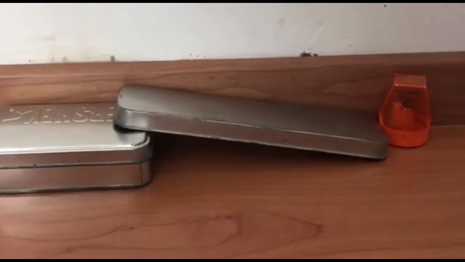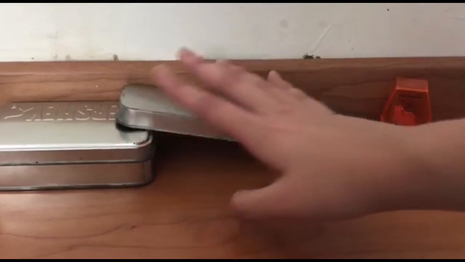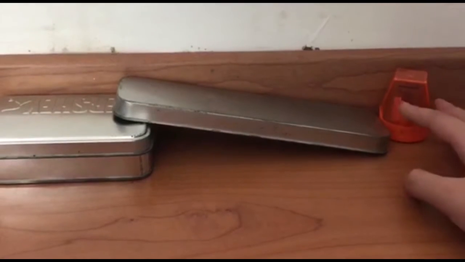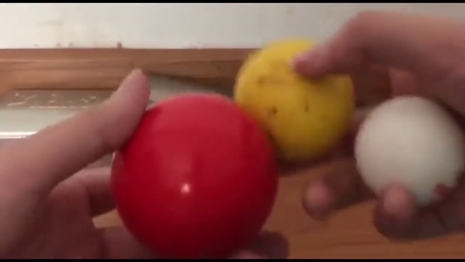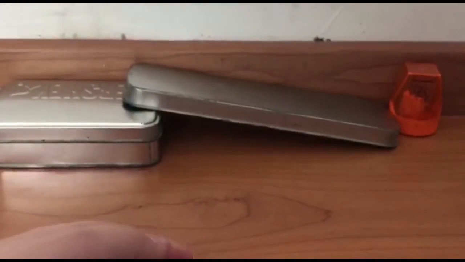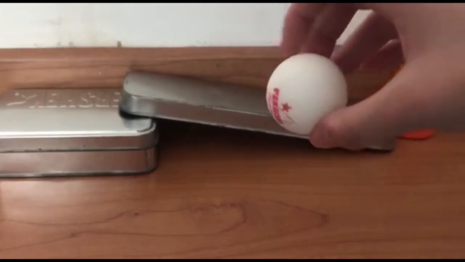We will need first three objects. These two will be making the little ramp, and in here we will place the object which will be moved by the three little balls of different masses. So first, the little ping pong ball.